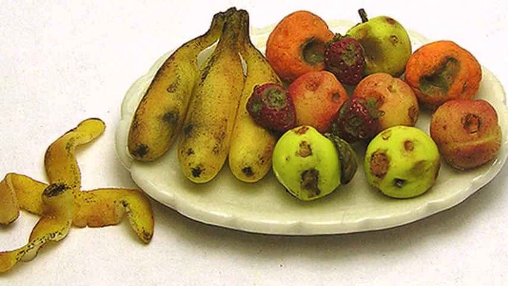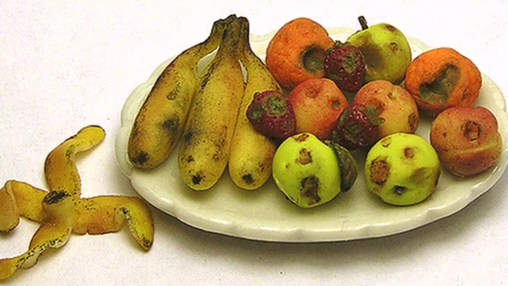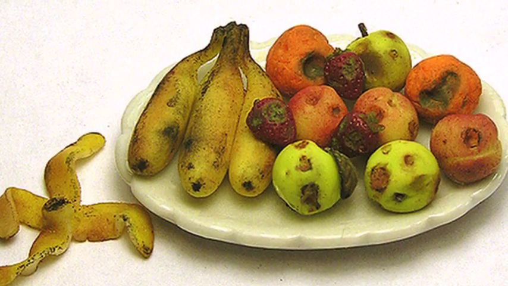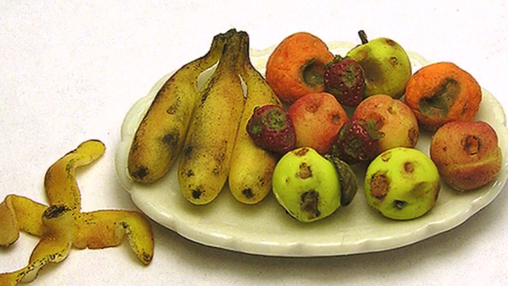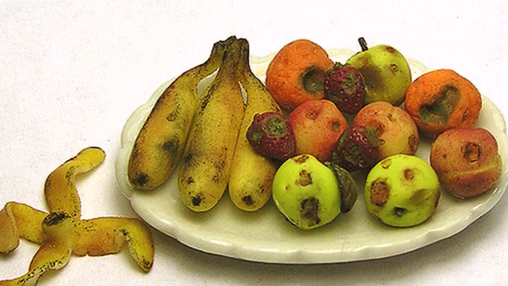The last example of a chemical change that we will look at is rotting fruit. Fruit begins to rot because it is losing H2O.